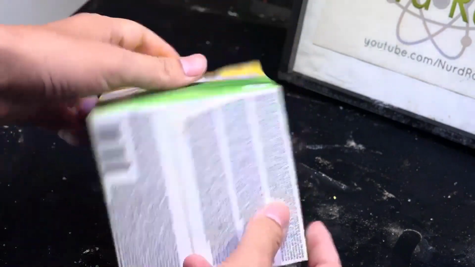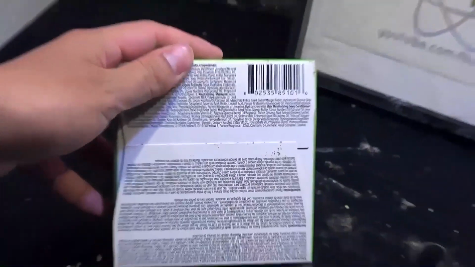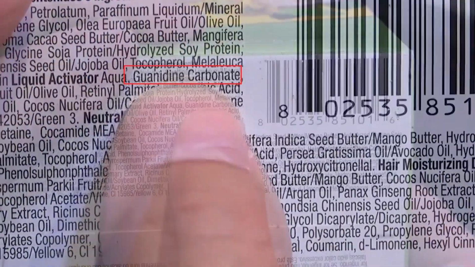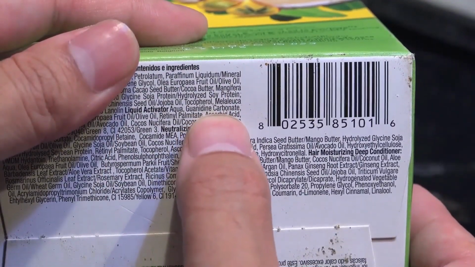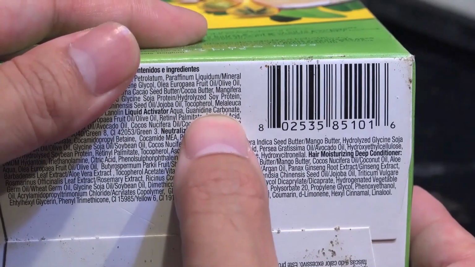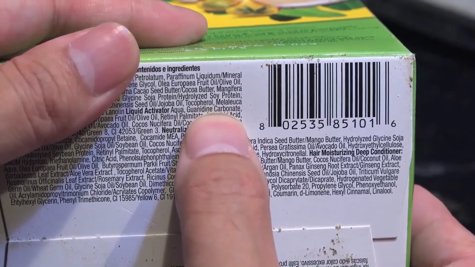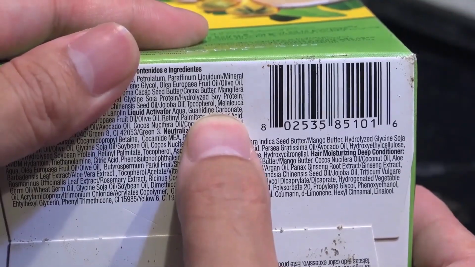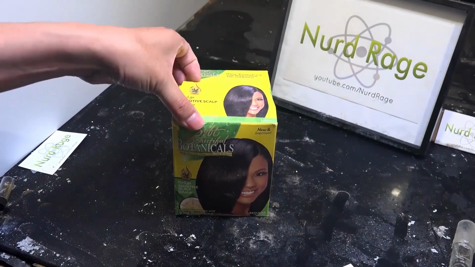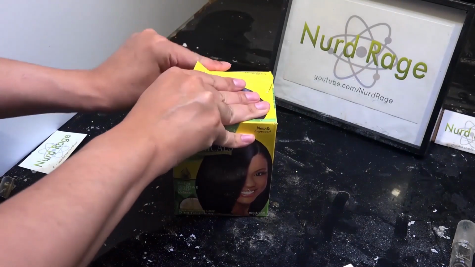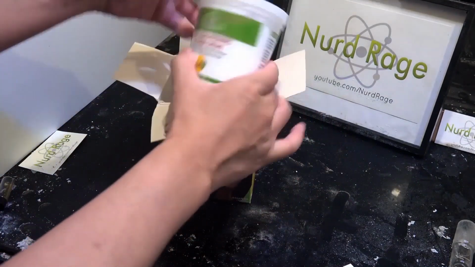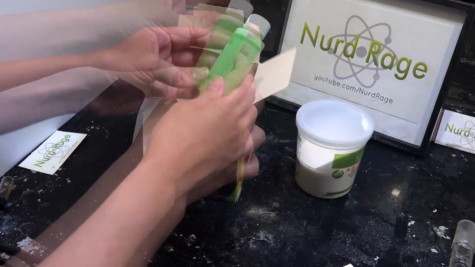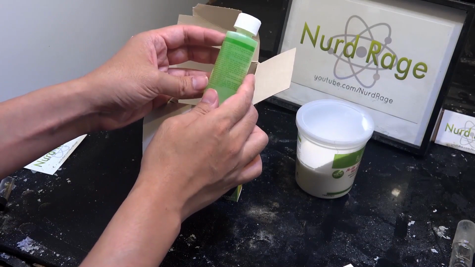To be sure, check the ingredients list, and somewhere one of the components should be guanidine, usually in the form of guanidine carbonate. Now this also has plenty of other ingredients like dyes, surfactants, perfumes, and other oils, so we're going to have to run a few purification steps to get our guanidine. There are actually a lot of extra products like activators, shampoos, and washes, but we just want the component that has our guanidine. And here it is, the liquid activator, as it's called.